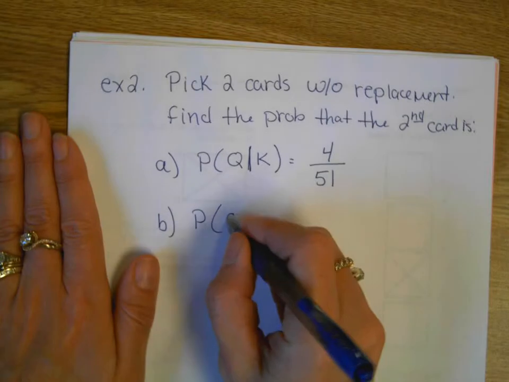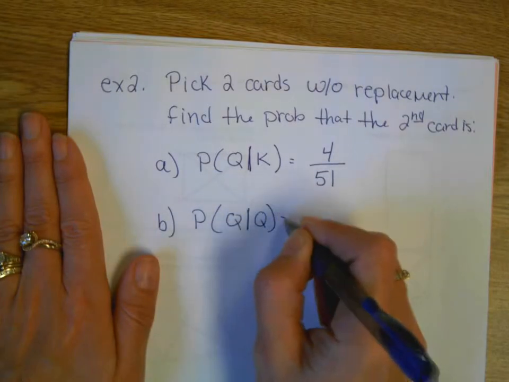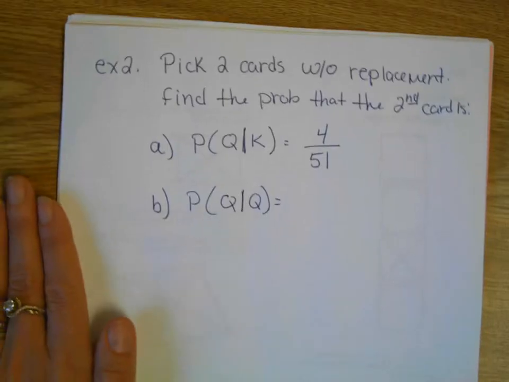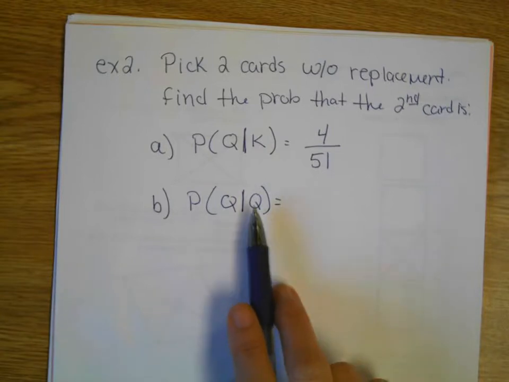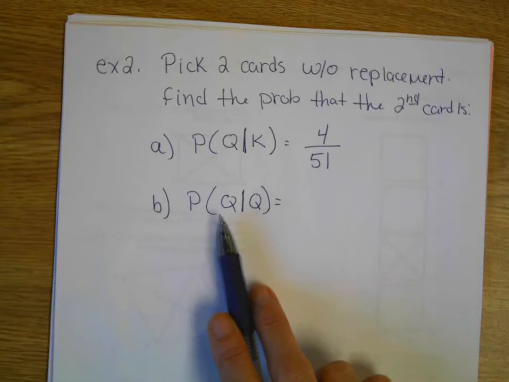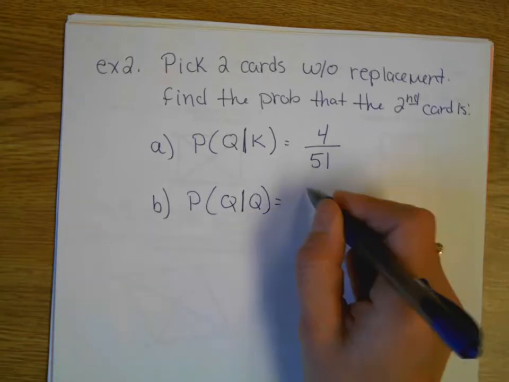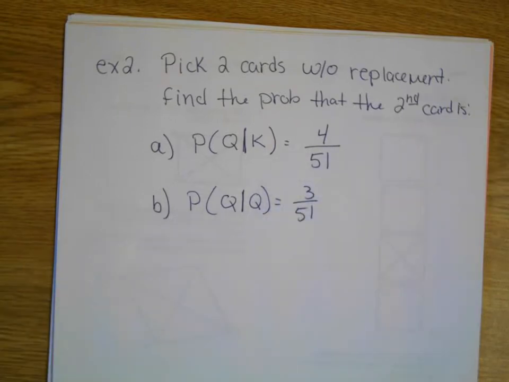What's the probability that the second card is the queen, given that the first card was a queen? Figure out that probability, please. It's like you're starting with 52. Yep, we're still starting with 52, but one's already been drawn. The first card out is the condition. This is the second card. So what's this one going to be? 3 out of 51. Any questions on that?